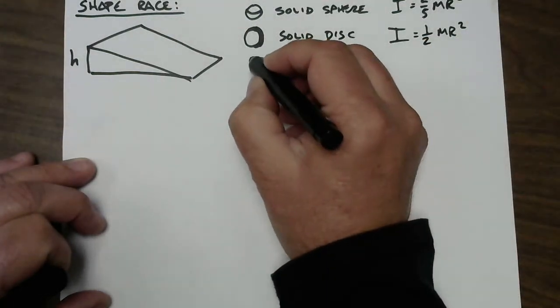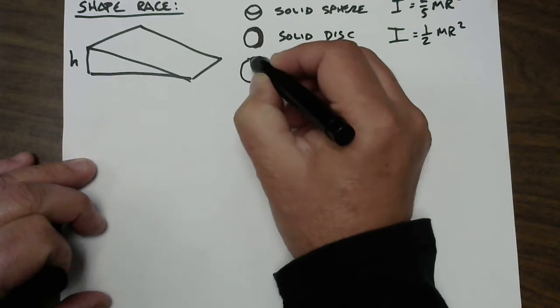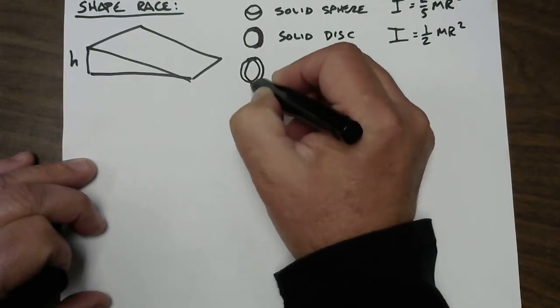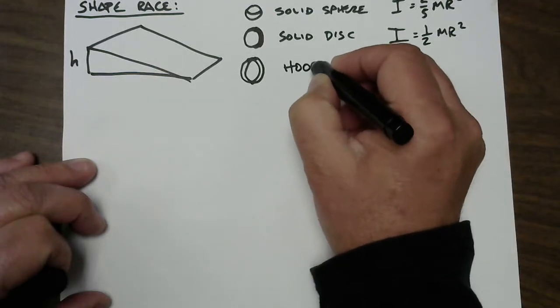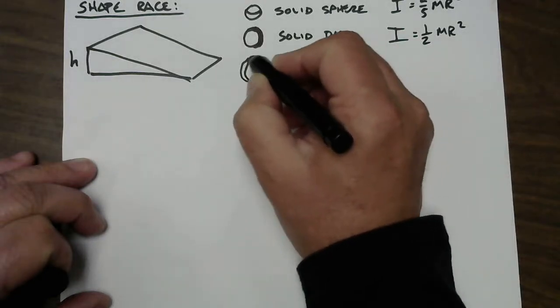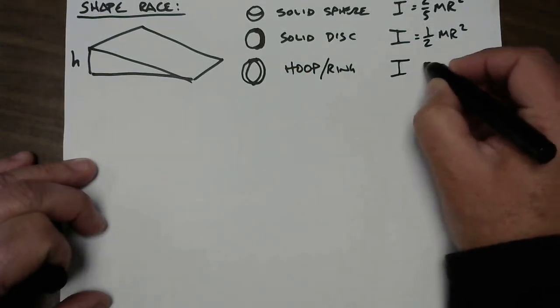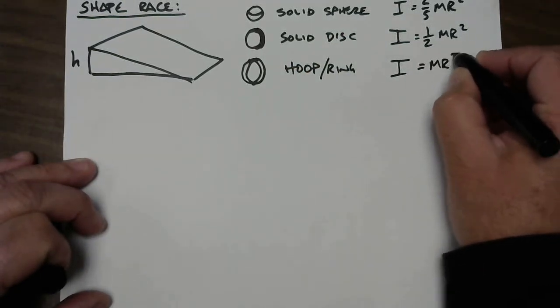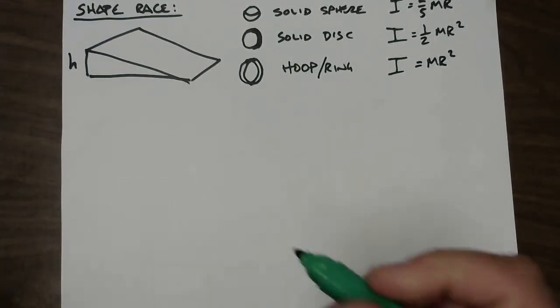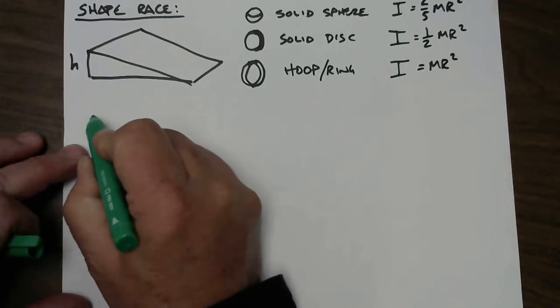And then we're going to use a hollow hoop. Now let's see if I can draw a hoop type shape. There we go. In other words, a ring that has all of its mass concentrated at the outer edge, and rings have a moment of inertia of mr squared.